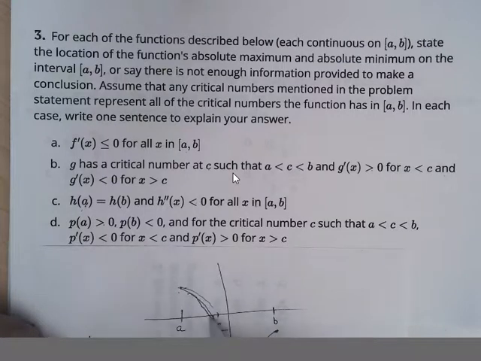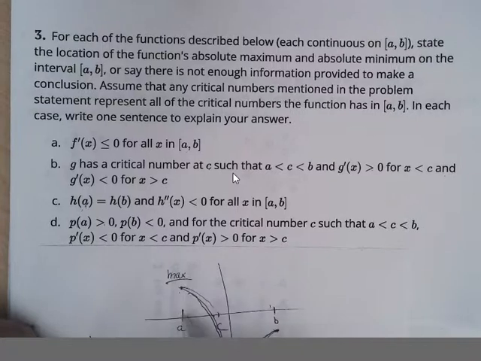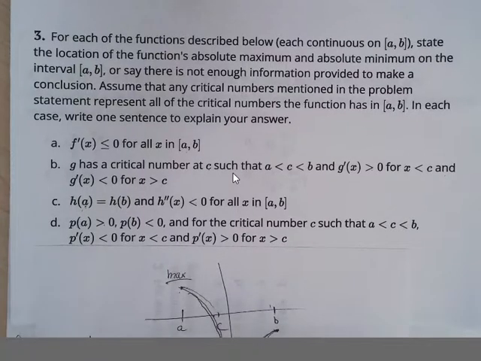The slope is negative till C, and then it's positive slope after. So to have a positive slope getting to a place that's negative at B, this has to be the min at C, and this has to be the max. Max is at A, and min is at C.